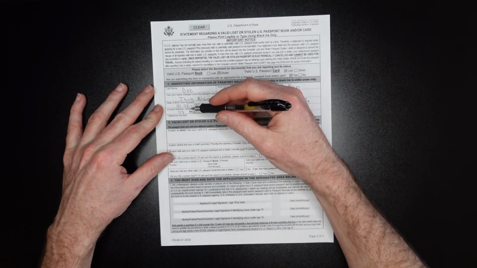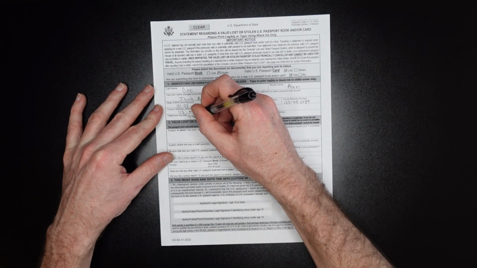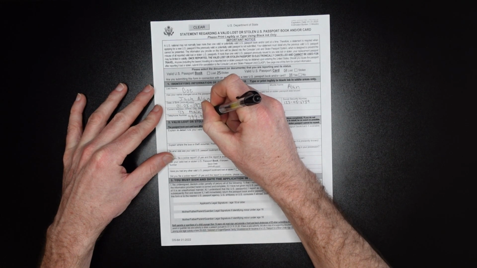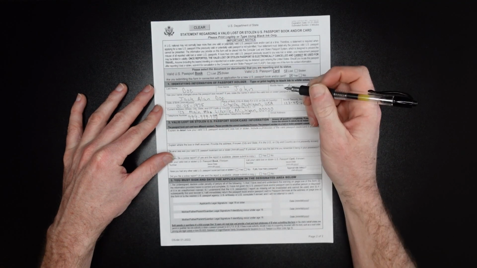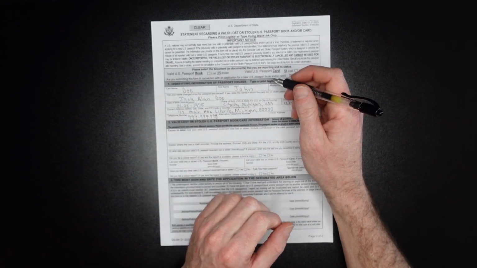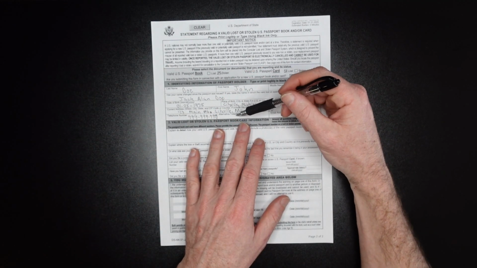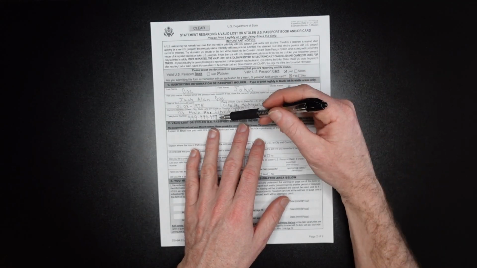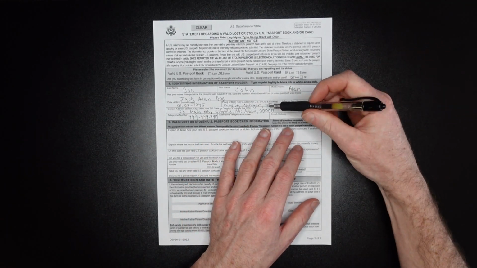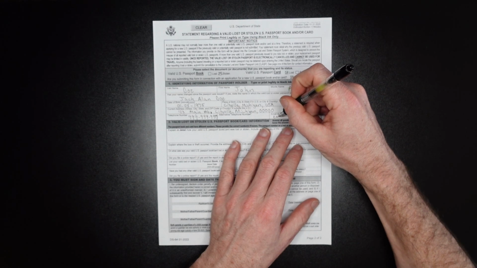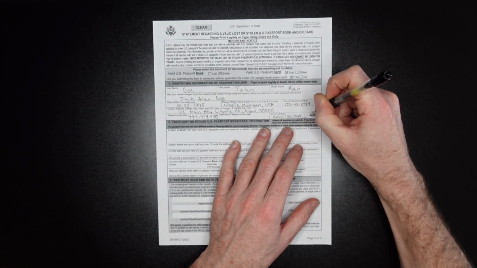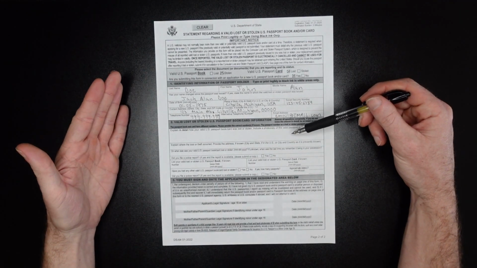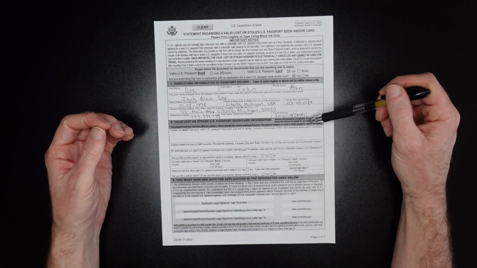Telephone number should be in the 10-digit format. So 999-999-9999. 10 numbers right there with the dashes in them. Alternative phone number could be a cell phone, for example. Same format as that one. Email address can be written either in small or big letters, so email@email.com.